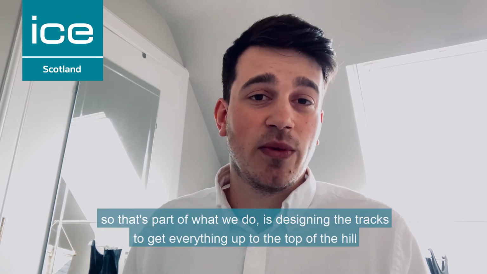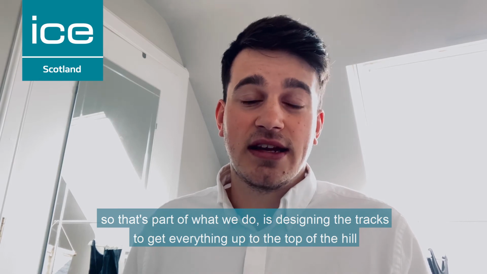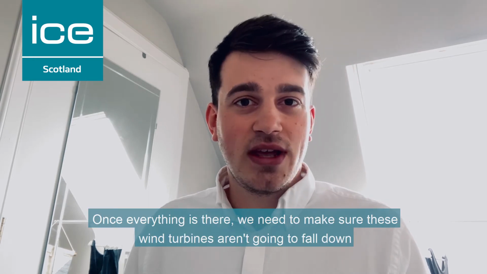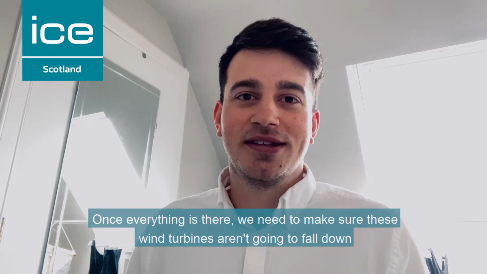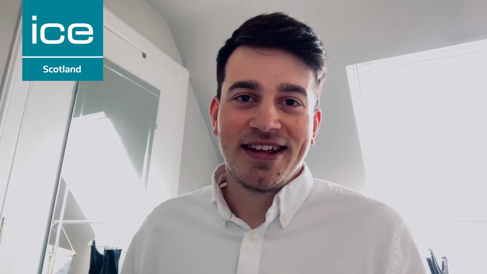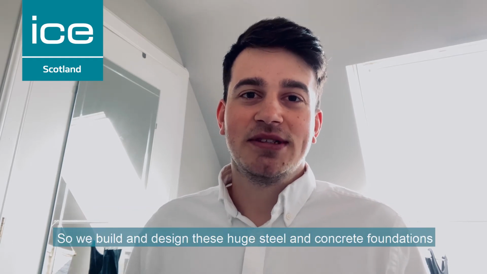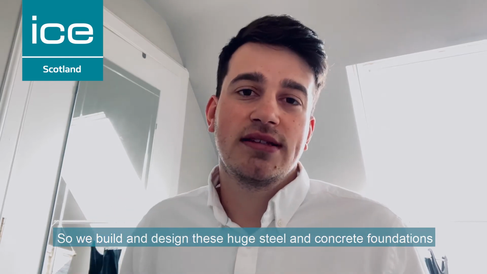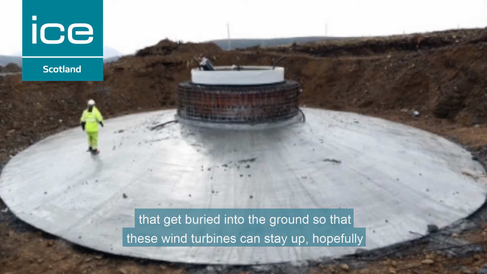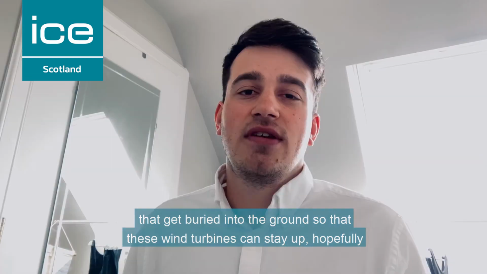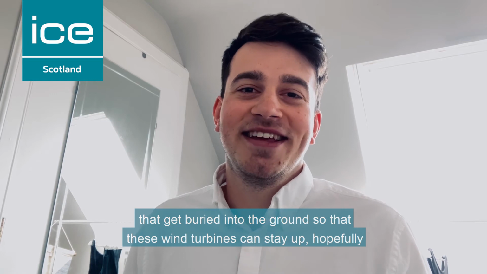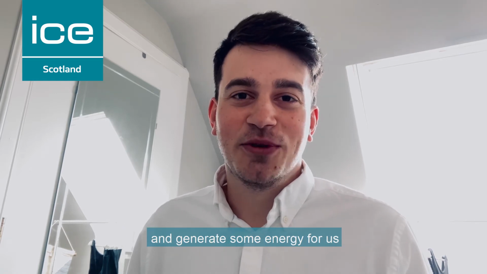So that's part of what we do, is designing the tracks to get everything up to the top of the hill. Once everything is there, we need to make sure these wind turbines aren't going to fall down. So we build and design these huge steel and concrete foundations that get buried into the ground, so that these wind turbines can stay up, hopefully, and generate some energy for us.